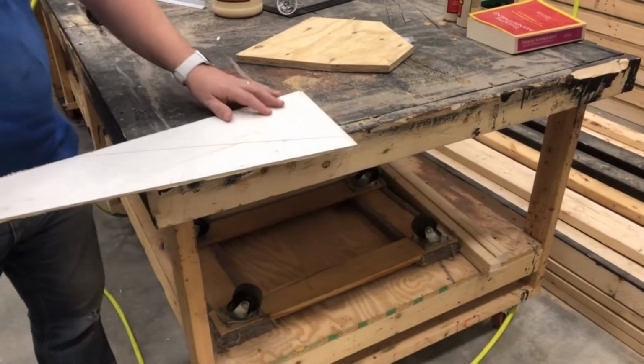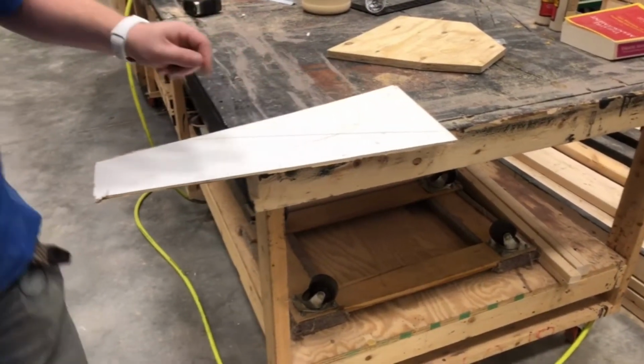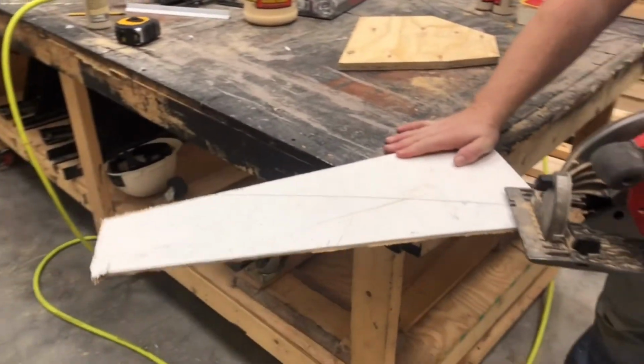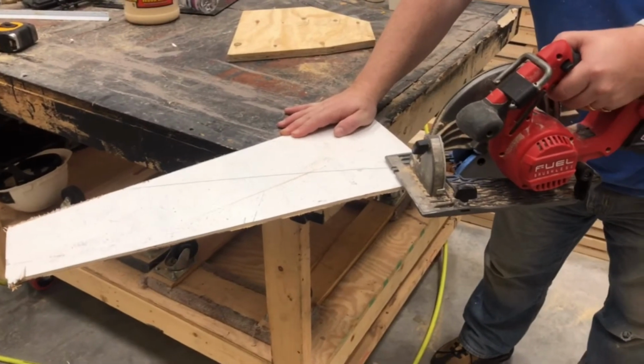And then this is going to be the tricky one. I kind of want to do it from this side. Let's see if there's enough wood here to catch the blade guard.